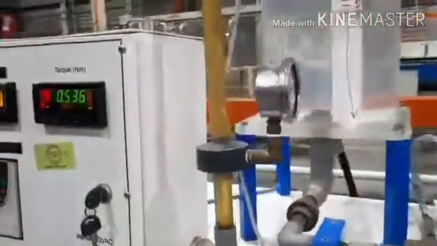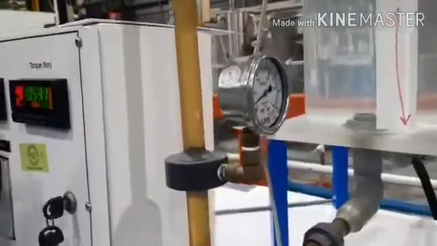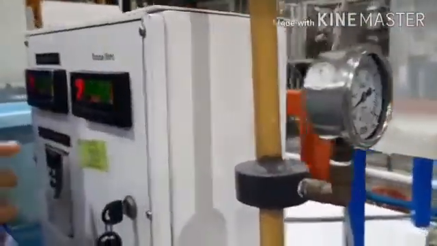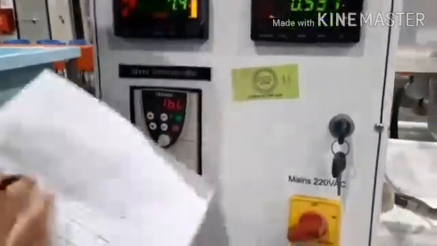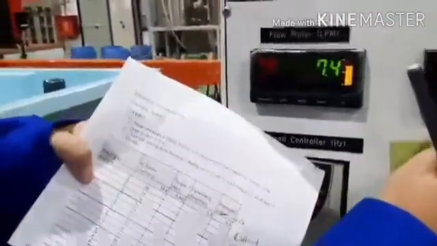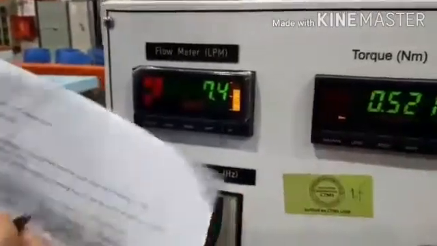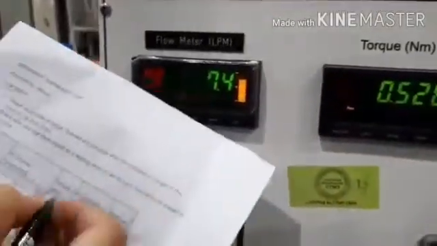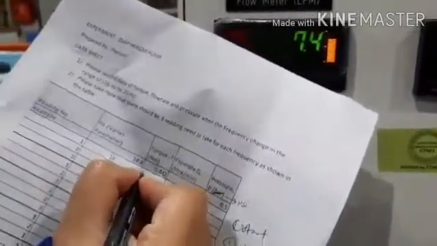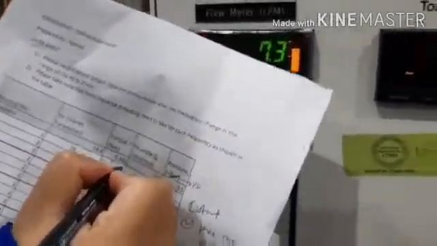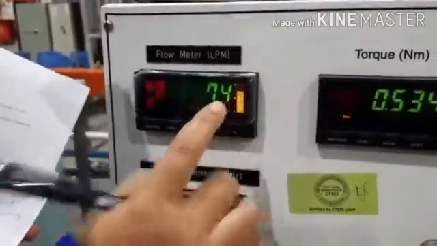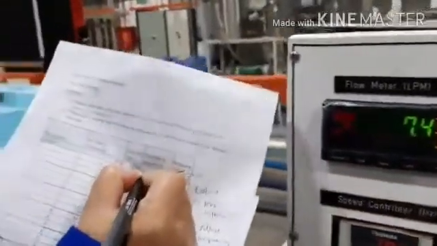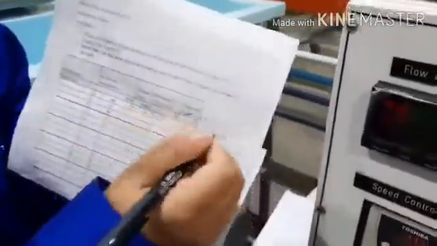For example, at frequency 16, the torque reading is 0.526, so you record 0.526 in the top column. The flow rate shown on the flow meter is 7.4, and you record 7.4 in the table.